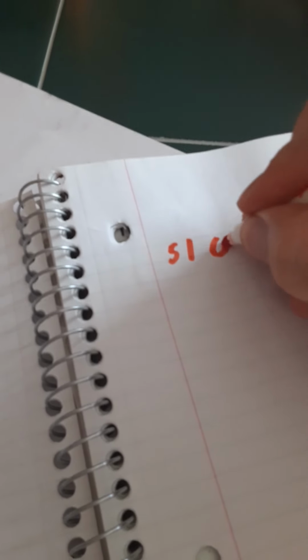So 51, 0.051 times 10 equals 510, 510, and then plus 510, 51 is 165.